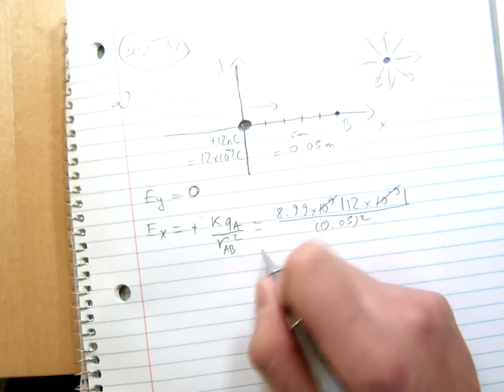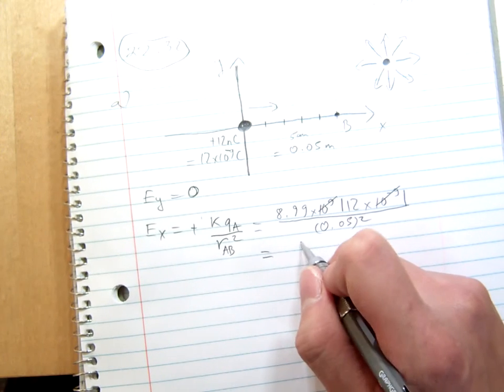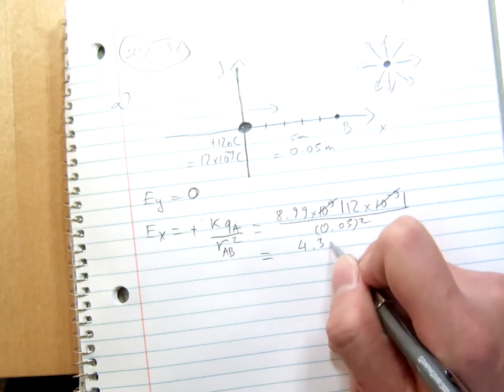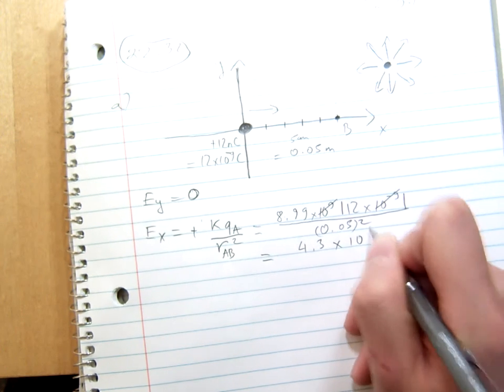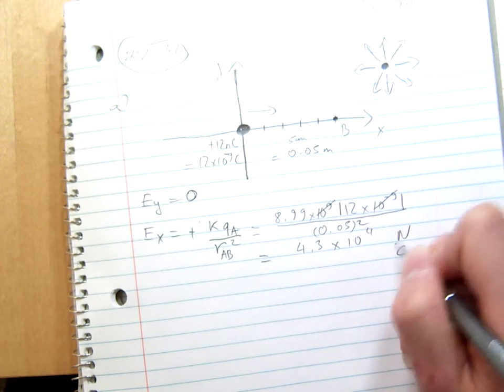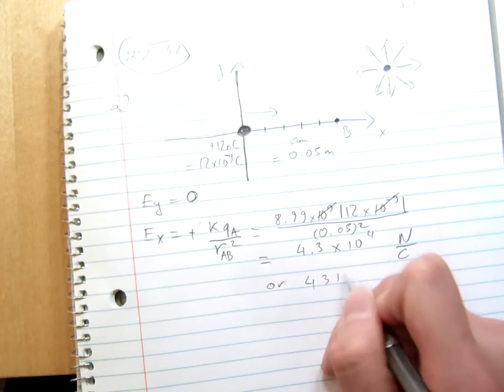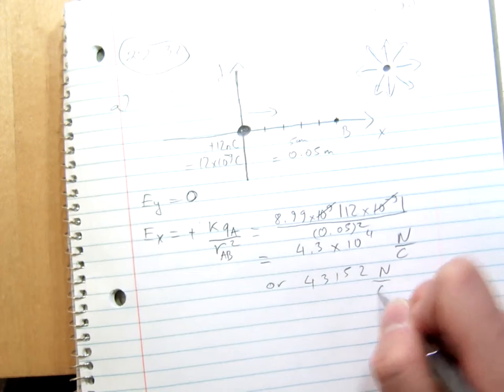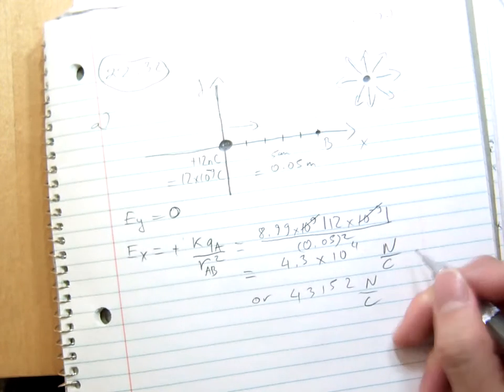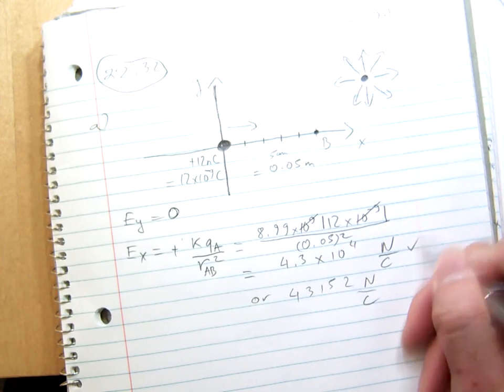After computing, you get 4.3 times 10 to the 4th newtons per coulomb, or 43152 N/C, but this one is nicer and shorter.